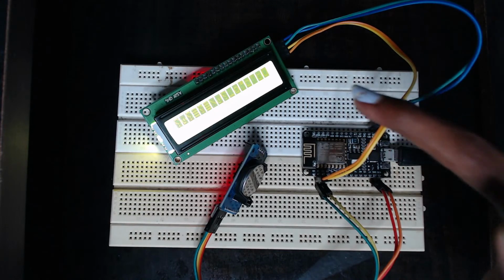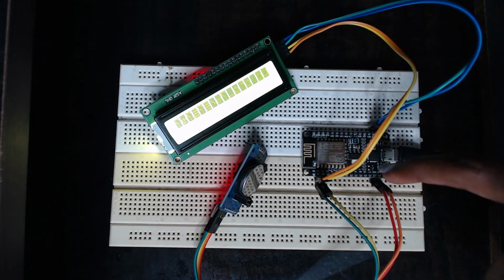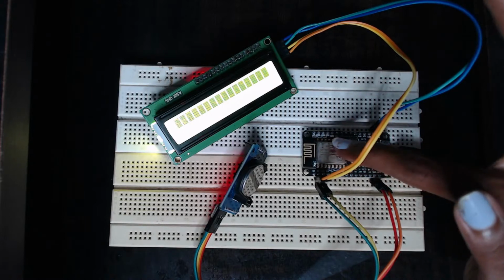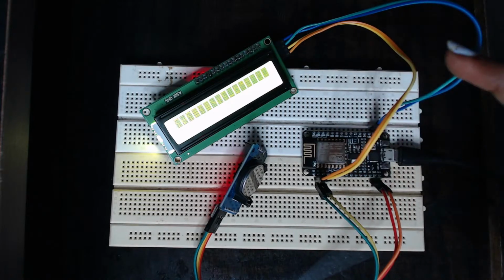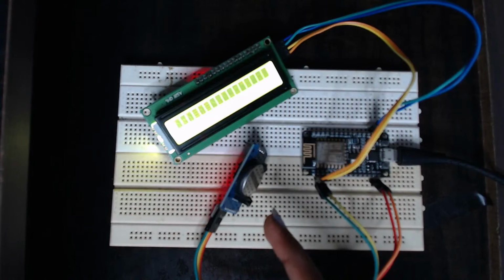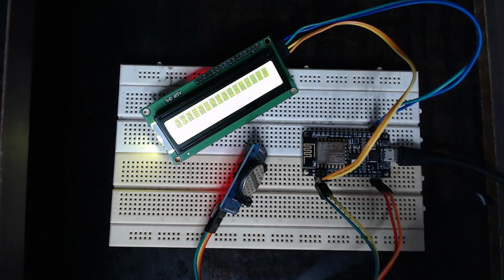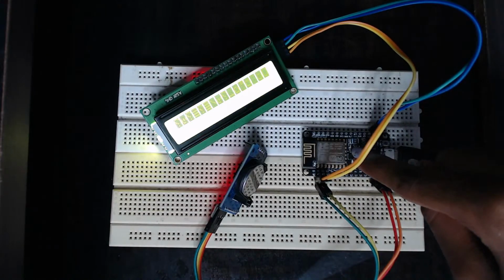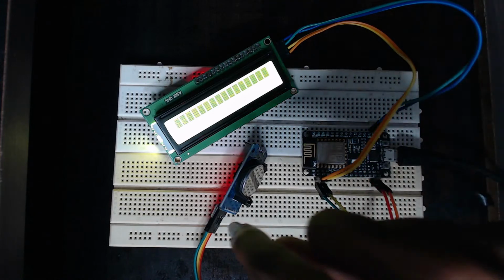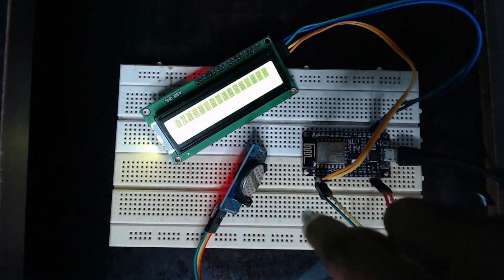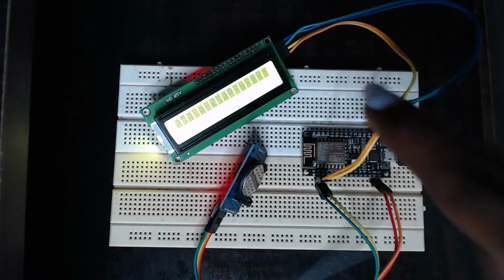The serial clock pin is connected to D1, and the data pin is connected to D2. Similarly, if you are taking an RTC module, the power pin has to be connected to 3.3V, the ground pin to the ESP8266 ground, and the I2C pins to D1 and D2, where D1 is clock and D2 is data. So this is our connection.